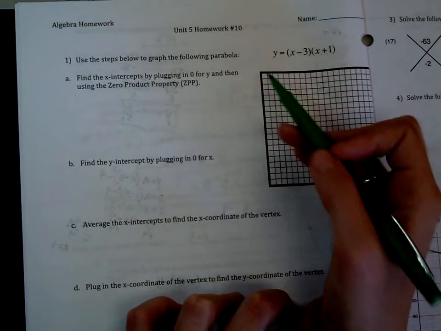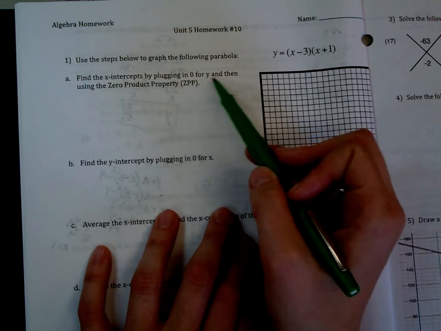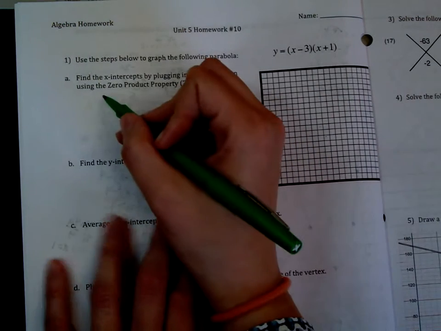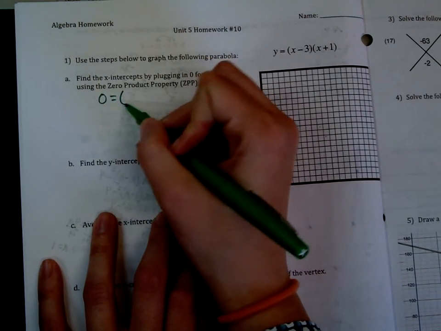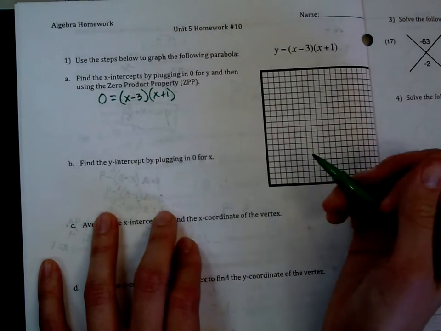Use the steps below to graph the following parabola. Find the x-intercepts by plugging in 0 for y and then using the zero product property. So we'll plug in 0 for y and we get 0 equals x minus 3 times x plus 1.